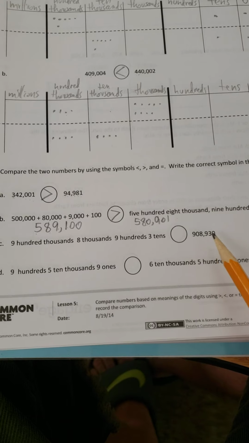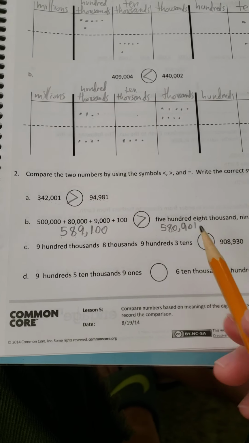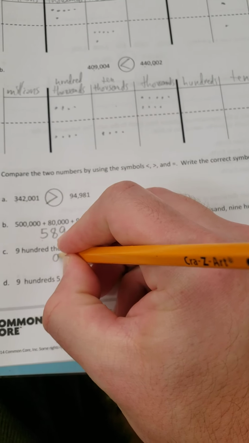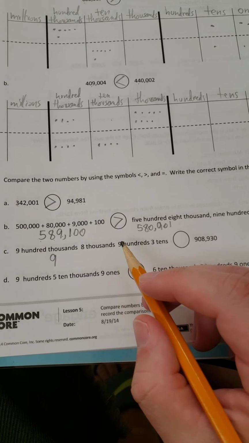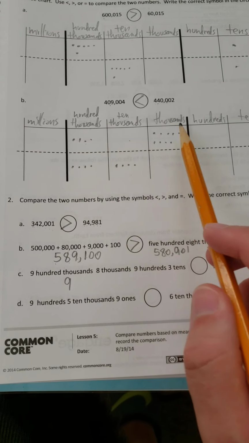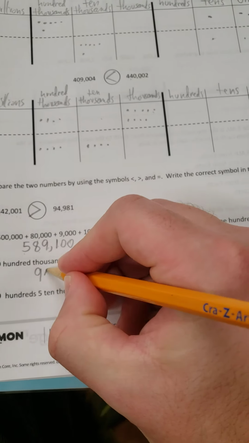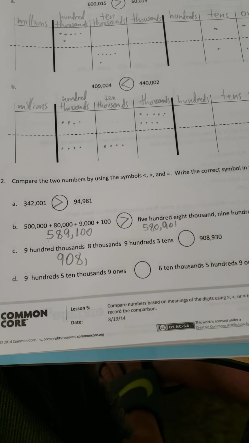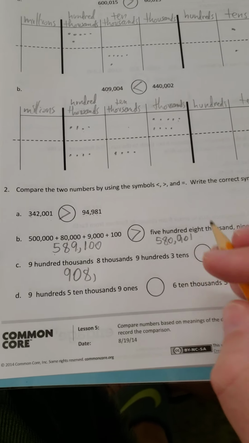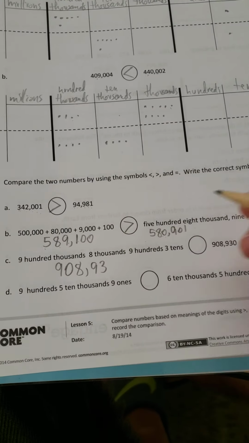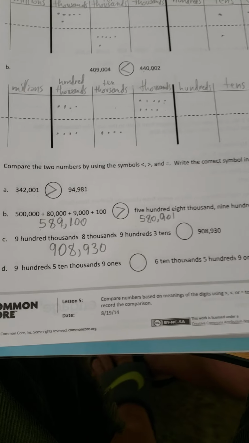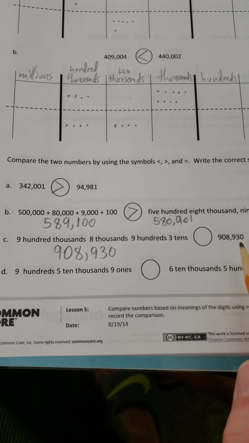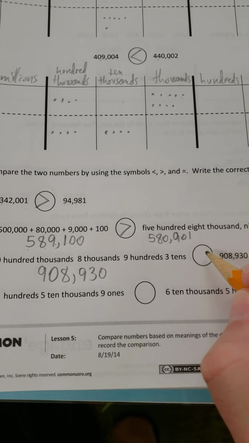Alright, this number's in standard form. We'll leave that alone. We'll turn this number into standard form. 900 thousands. So we're going to start with a 9 in the 100,000 spot. 8 thousands. Well, that skipped from here to here. That means there's a 0 in the 10,000 spot. 8 in the 1,000 spot, comma. Then we have 900s, 3 tens, and it doesn't say any 1s, so 0 in the 1s. So let's compare that now. 908,930, 908,930. Same thing. They are equal.